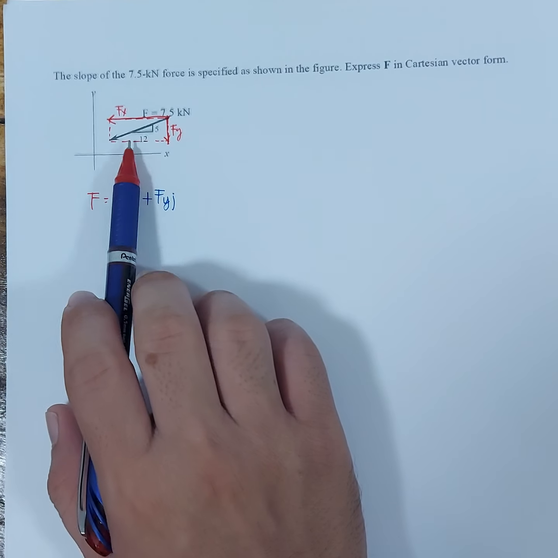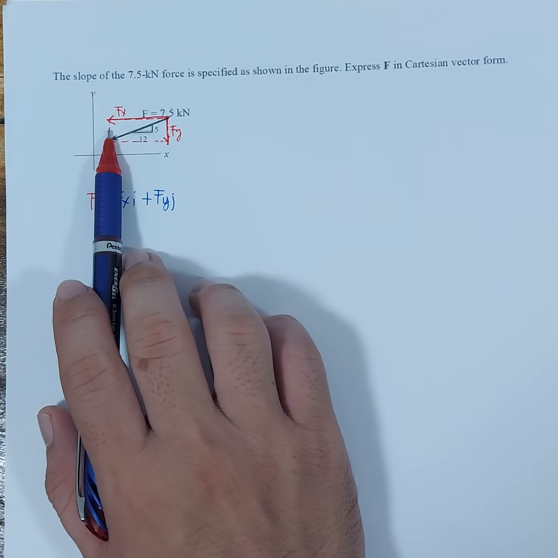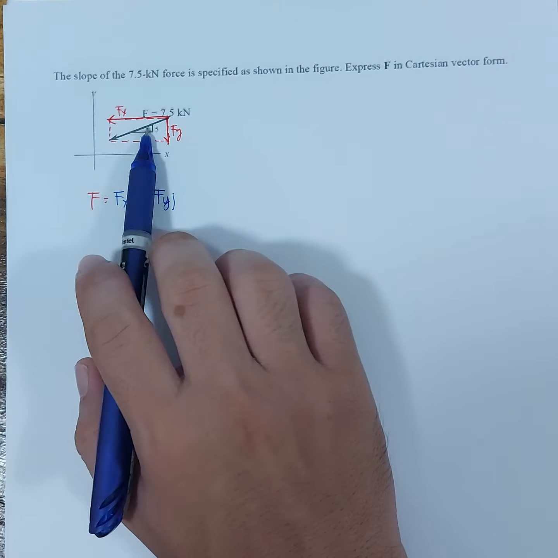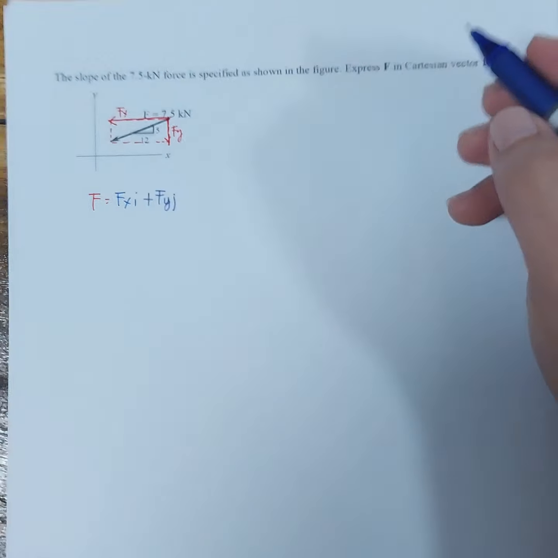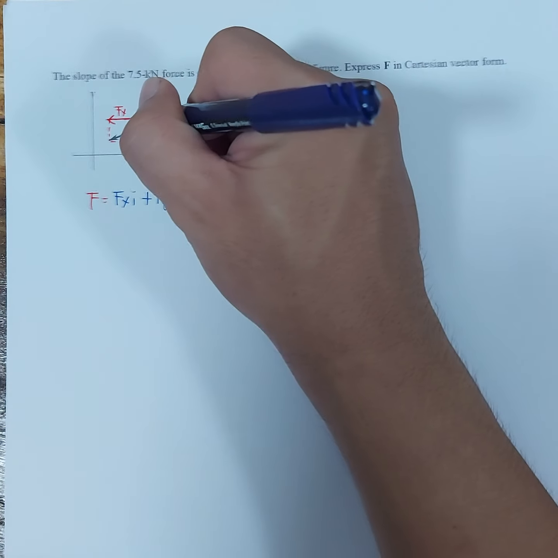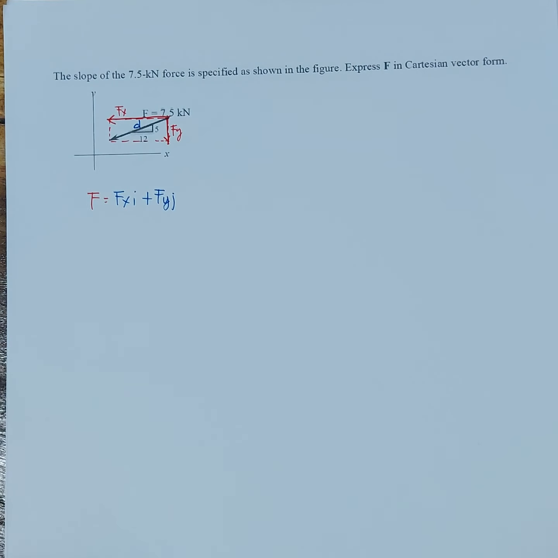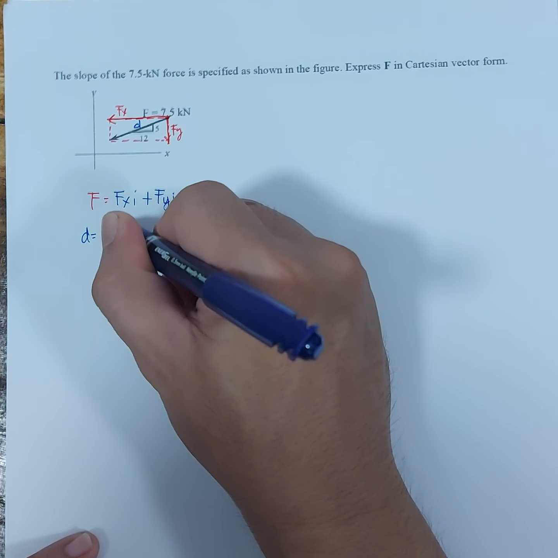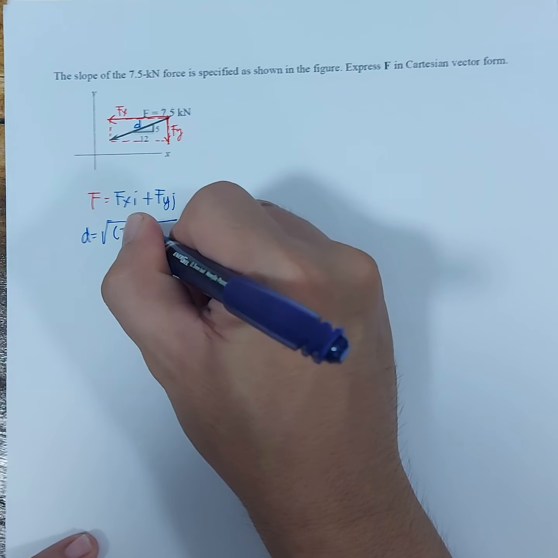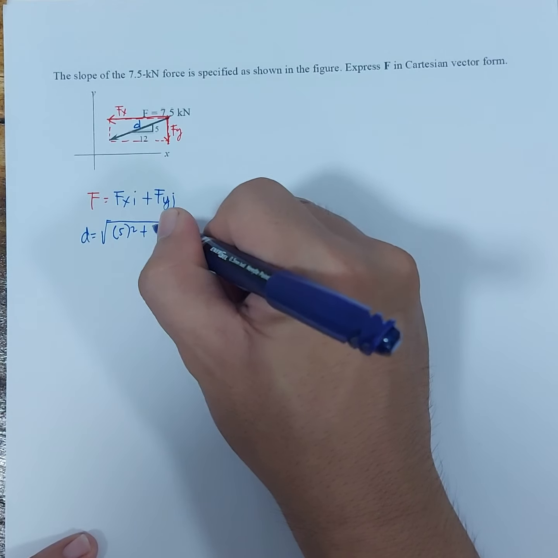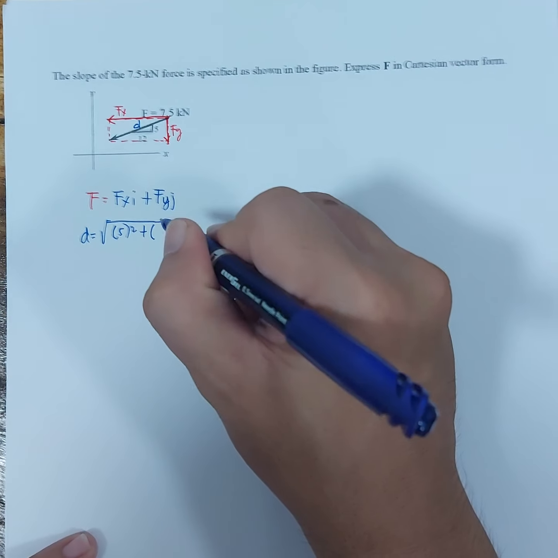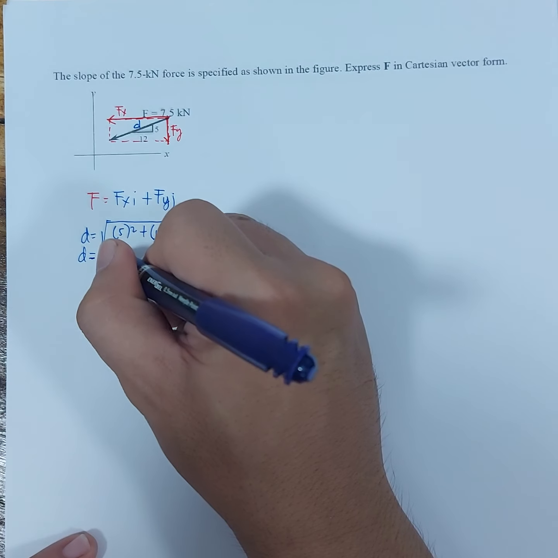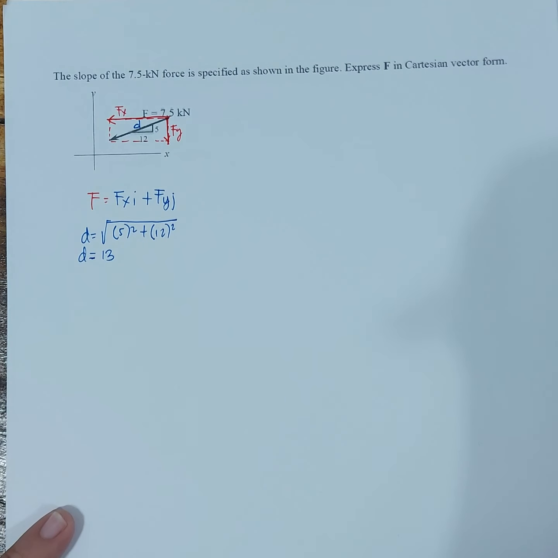So, ito yung Fx din. Fy din itong side na to ng rectangle. So, solve for the slope, let's say d. D yata yung nasa module. So, it's equivalent to Pythagorean theorem. So, we have the square root of the quantity 5 squared plus 12 squared. So, D is equal to 13. Okay, 13 yung D natin.